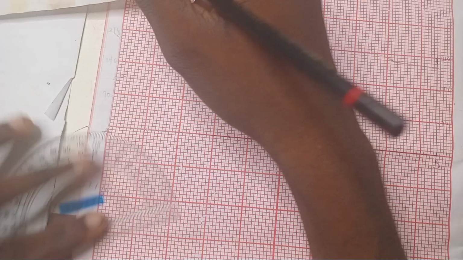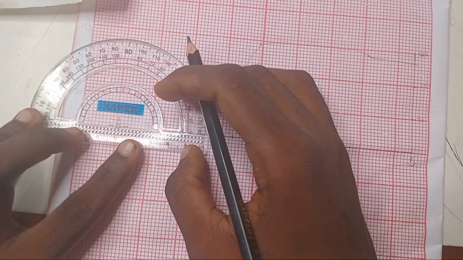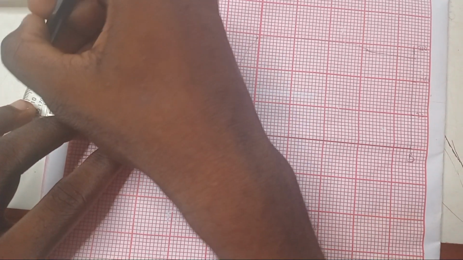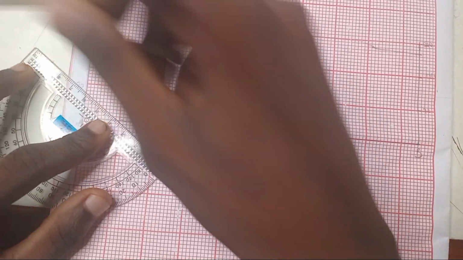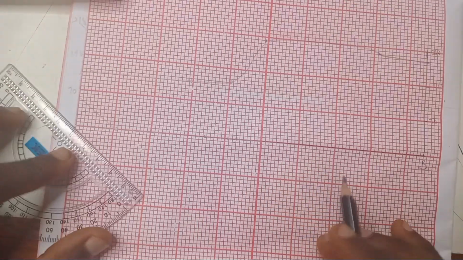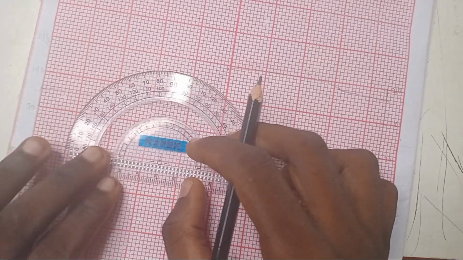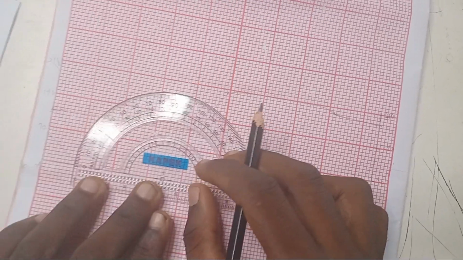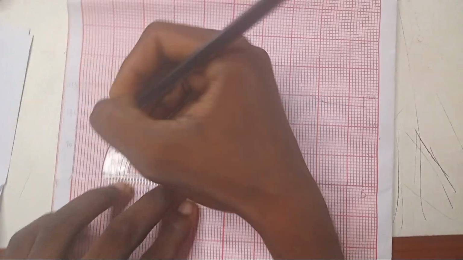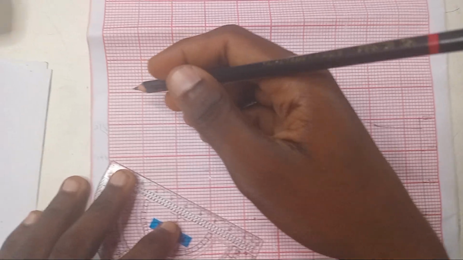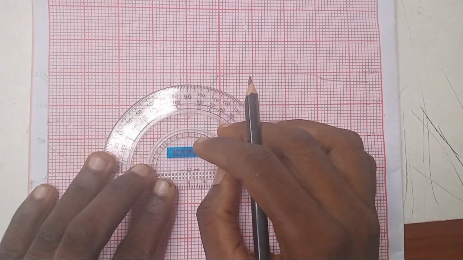Okay. Tick marks checking. Thank you. So congratulations, you've done your first part of the dip angle. So your next part, you continue. Everything is dipping 30 degree. Next, 30 degree.